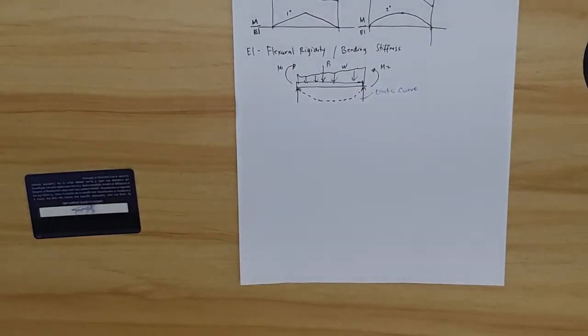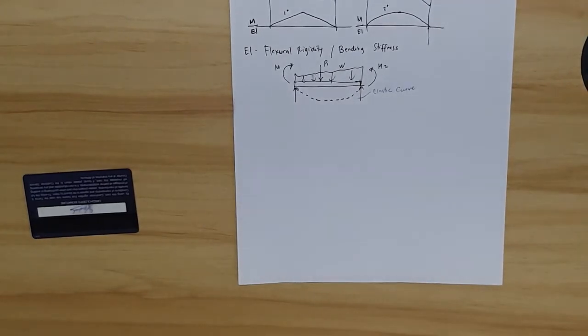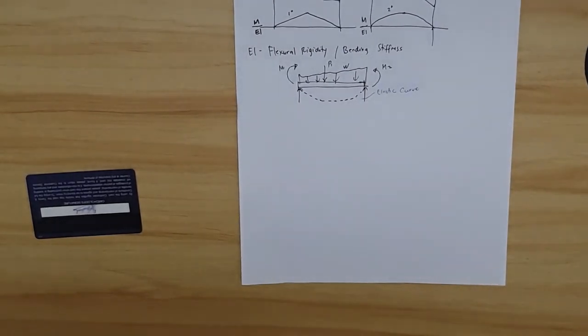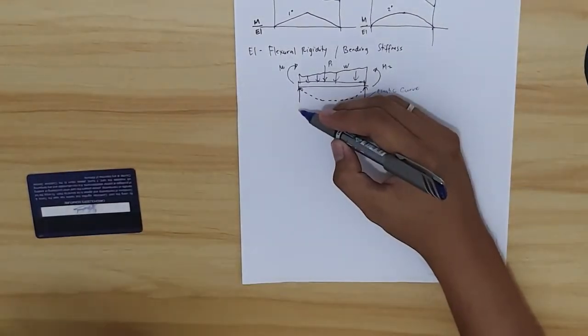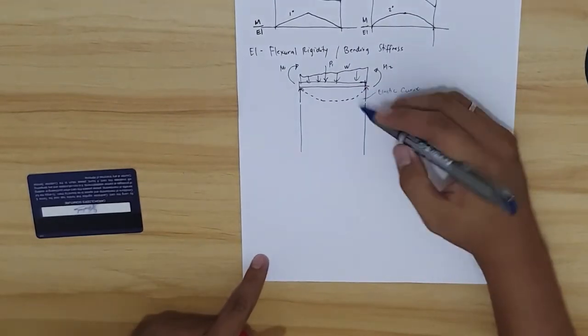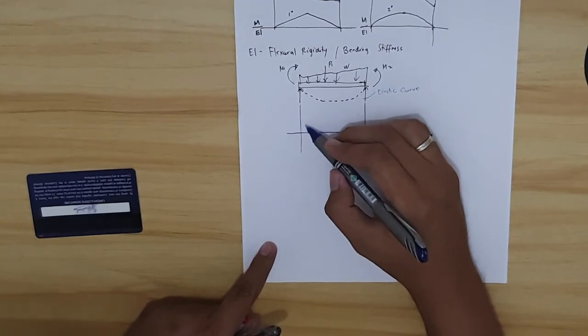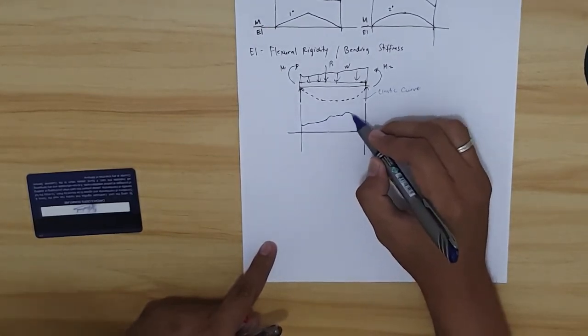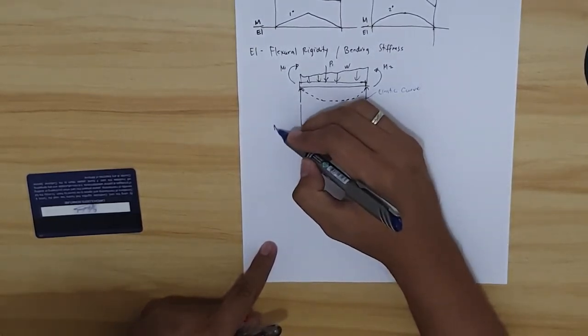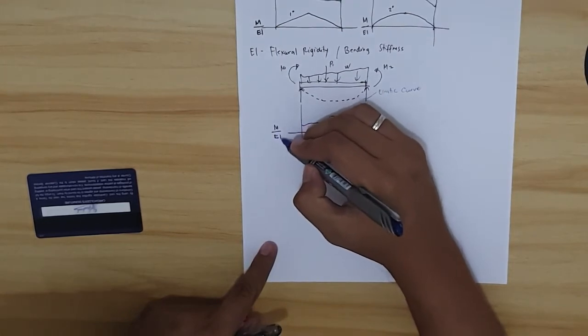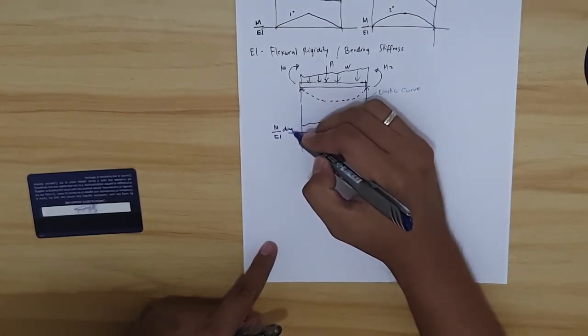So kung diretso na ta sa moment diagram, yun na ta mo agi o say for example, ma-open niya itong moment that this is the M per EI diagram.